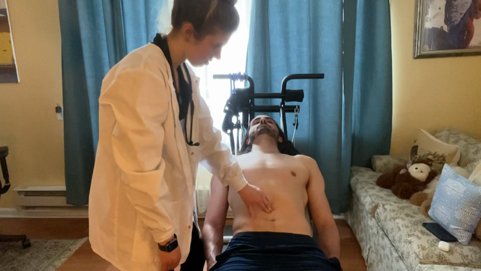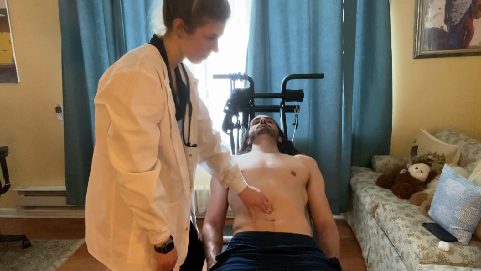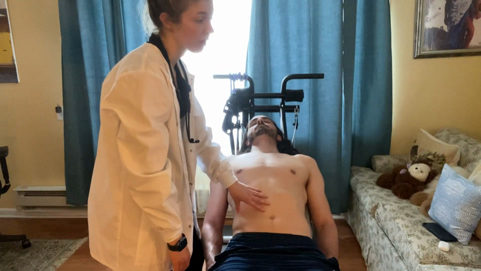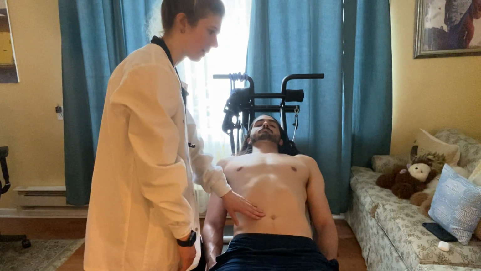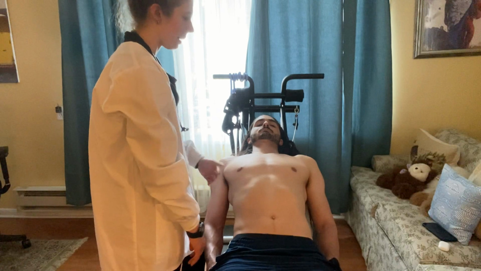Okay. Good. I don't feel any type of thrill. I don't see any type of violent vibration coming from there, no pulsation, so that's good. That's a normal finding. Next, we can move into eliciting rebound tenderness.